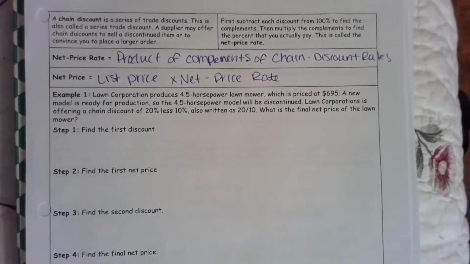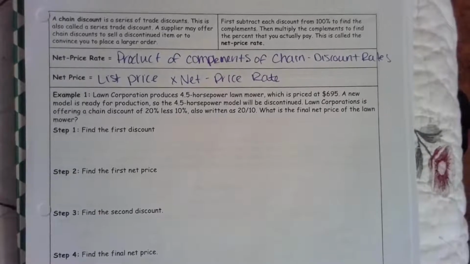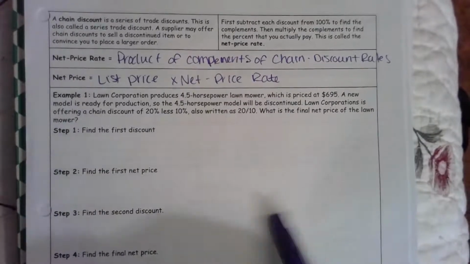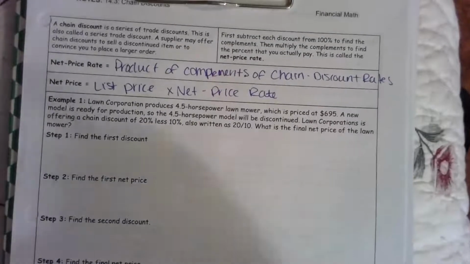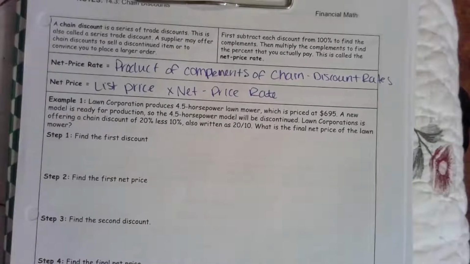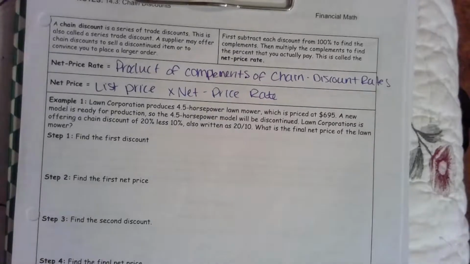So you first have to find the first discount. We're going to be doing this two different ways. Example 1 is one way you can do it. Example 2 is the other way you can do it. They're both going to get you to the same exact answer. It's just two different methods to do it.